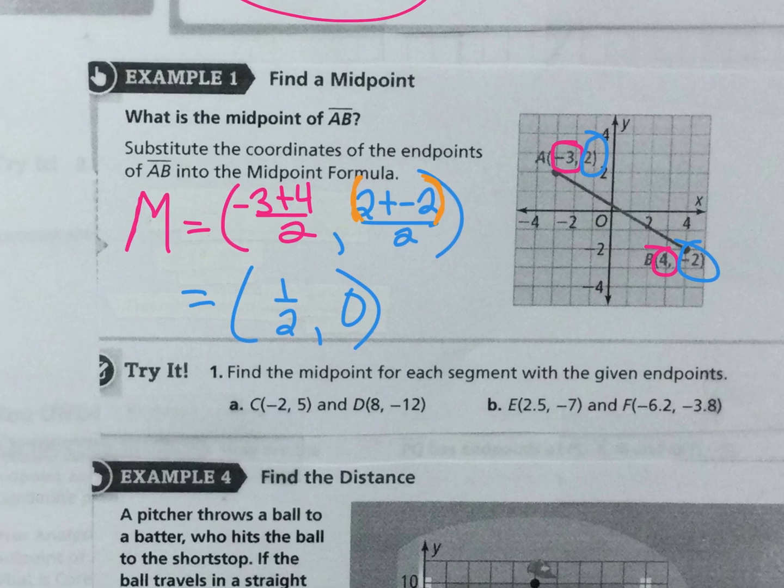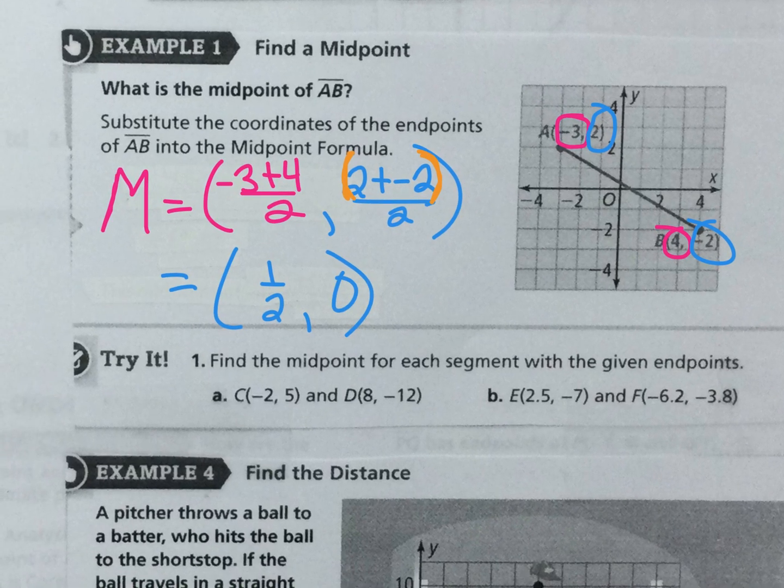And let's look at the graph for this. If I was looking at the graph, Pythagorean theorem, right? This distance is 4, and the distance between the x's is 6. So half of that distance is 2, and half of this distance is 3, which puts me right there at 1/2, 0.